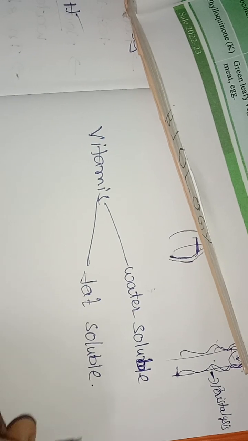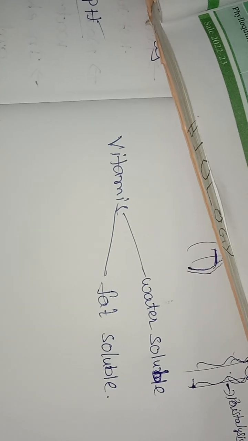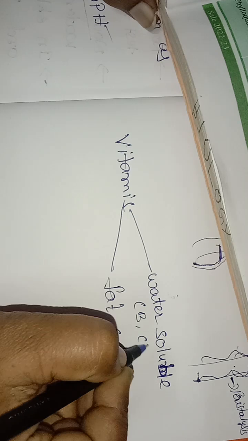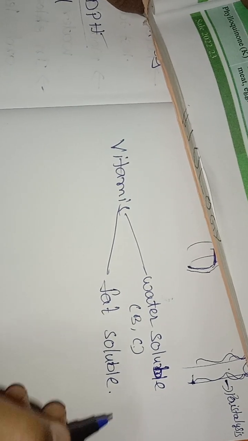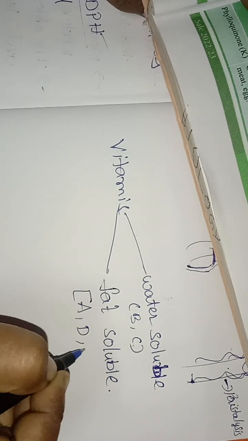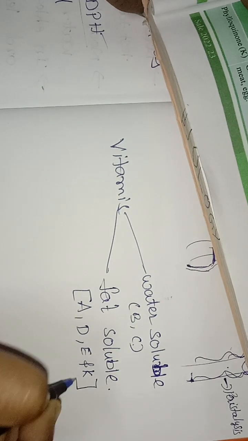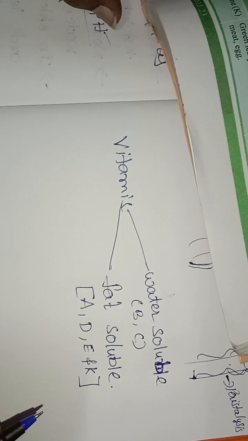Some may mix in water, some may mix with fat, right? So here B vitamins and C vitamin are called water soluble. They mix in water, right? Next, vitamin A, vitamin D, vitamin E, and vitamin K are called fat soluble vitamins, right?